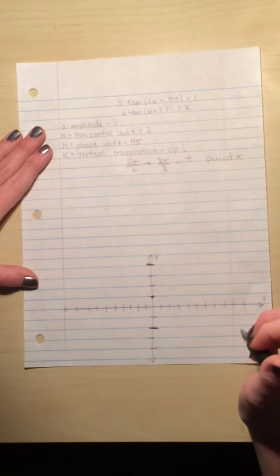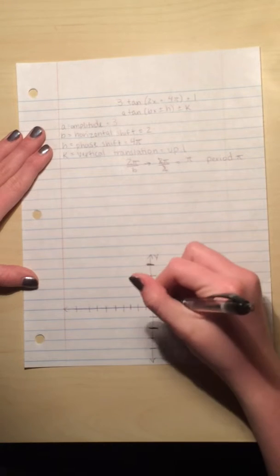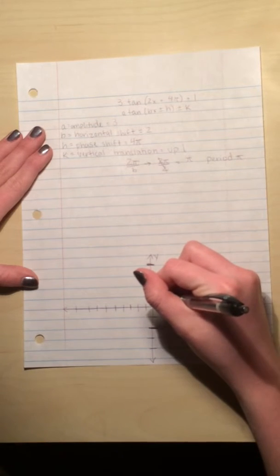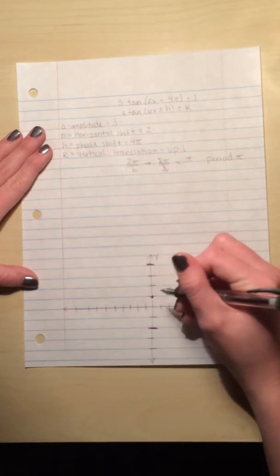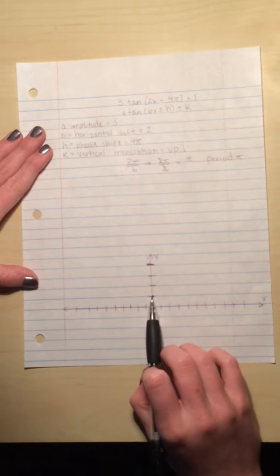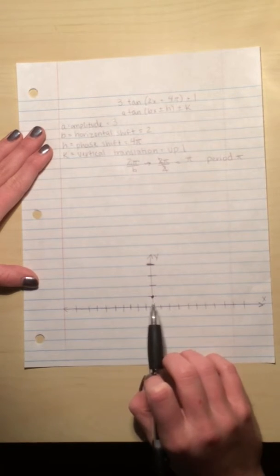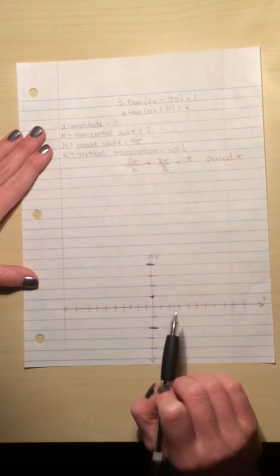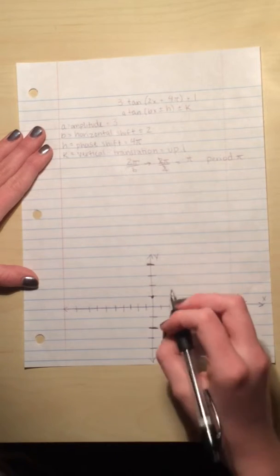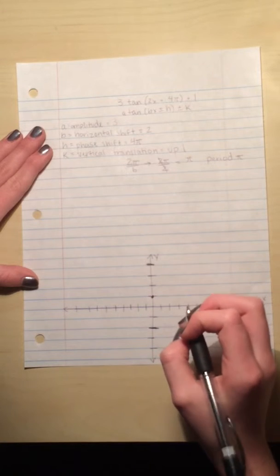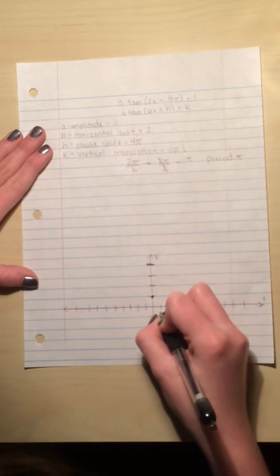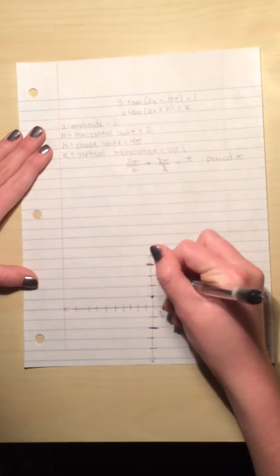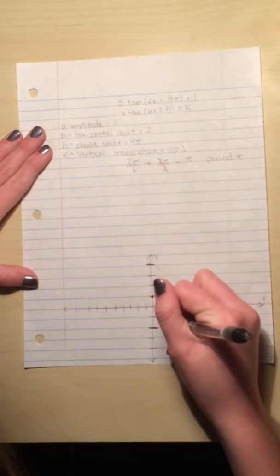Next, we will graph the first line, which will be on 0, 1. Since the period is pi, every time we move over pi, a vertical asymptote will occur. So if we move over pi, the first vertical asymptote to occur will be pi over 2. So there will be a vertical asymptote there.